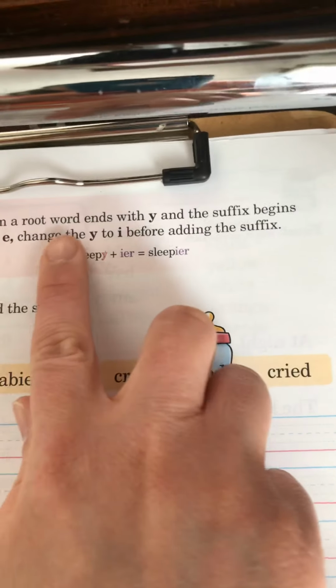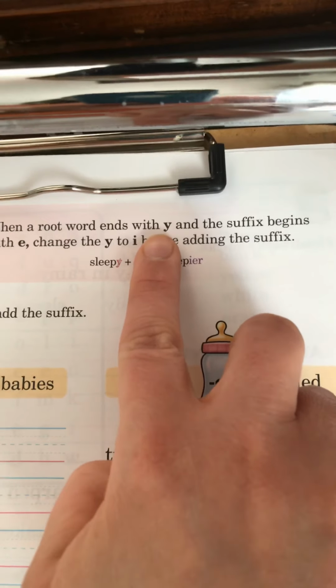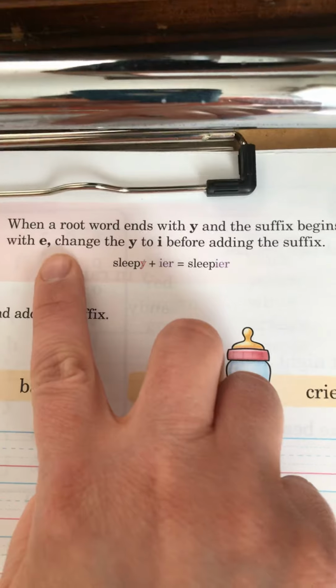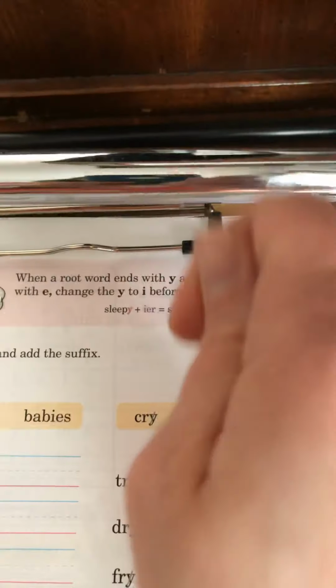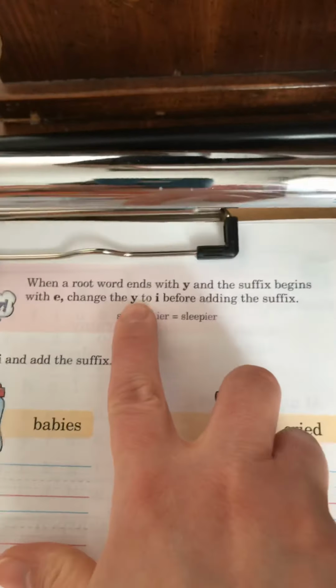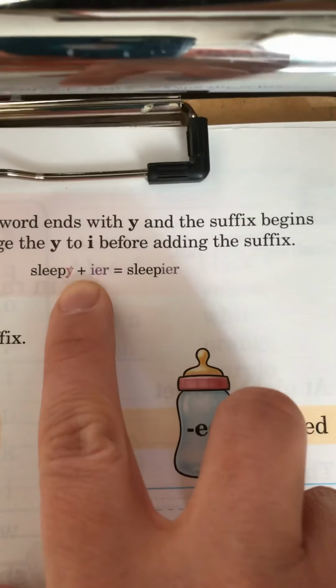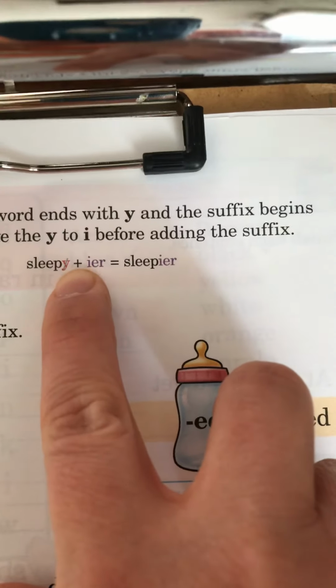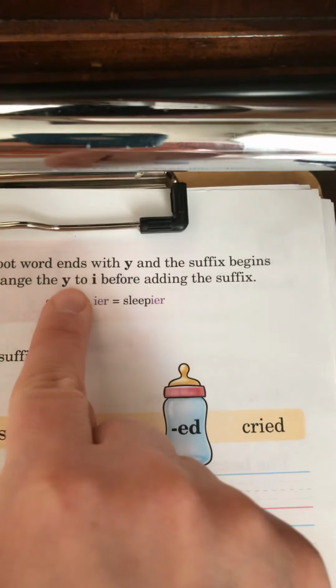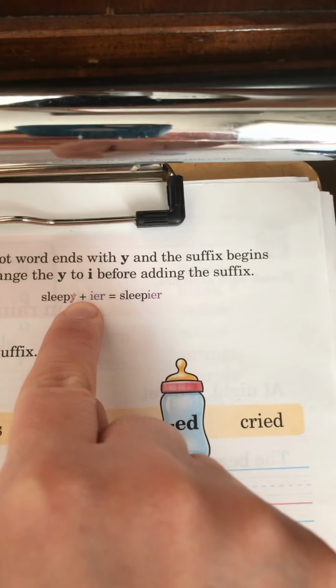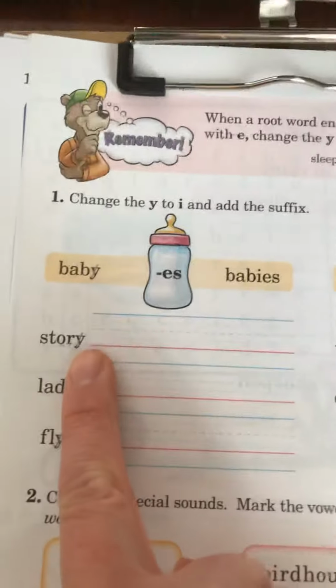When a root word ends with Y and the suffix begins with an E, abracadabra, change the Y to an I before adding the suffix. Here's their example. Sleepy ends with a Y. Boom! Before we can add ER, we have to change the Y to an I and then add ER. We're going to do these together.